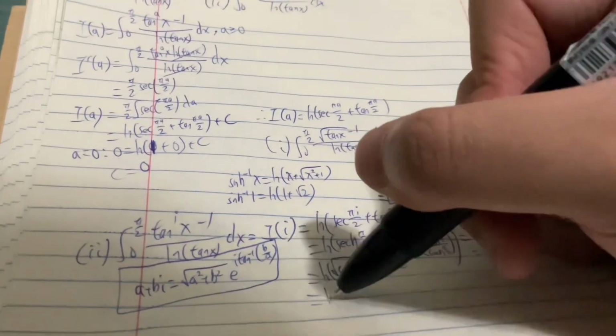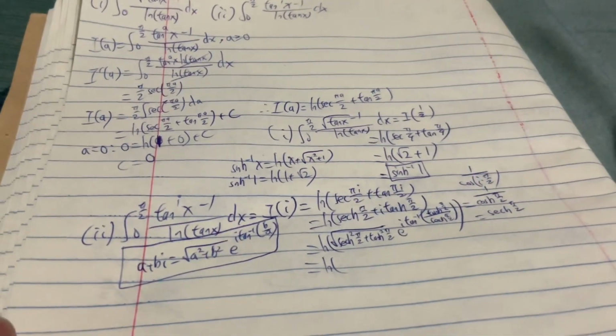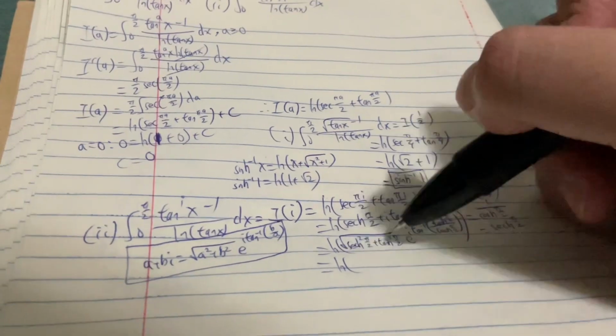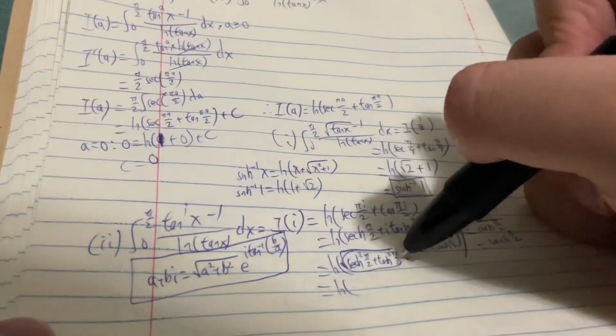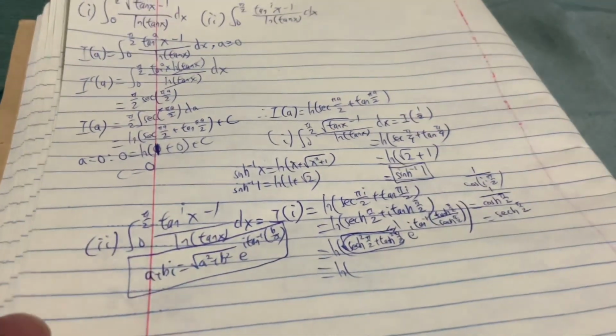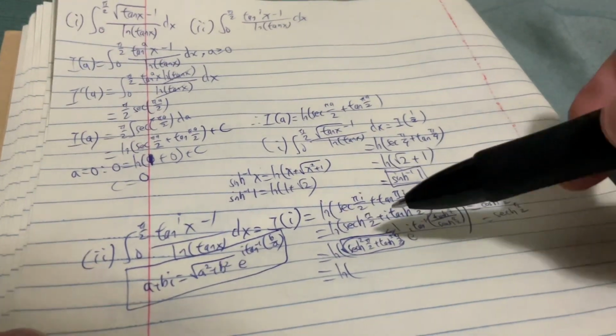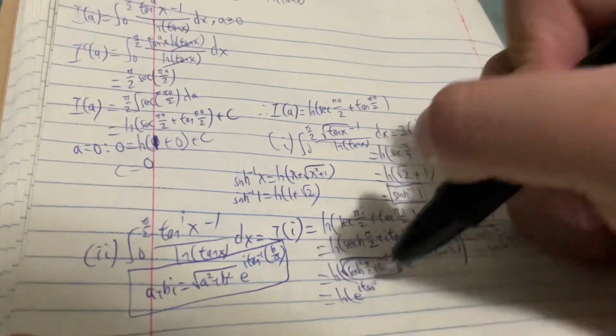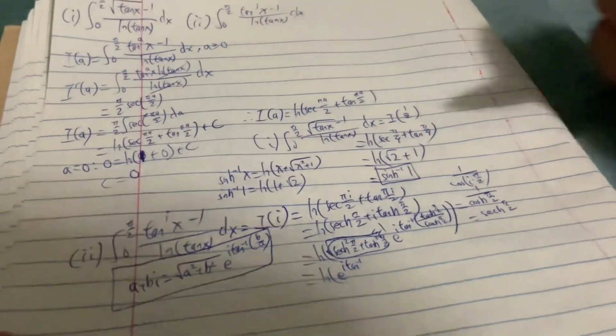So sech squared x plus tanh squared x will give you 1. Remember this formula? The square root of 1 is 1. 1 times that is e to the power of i times inverse tangent.